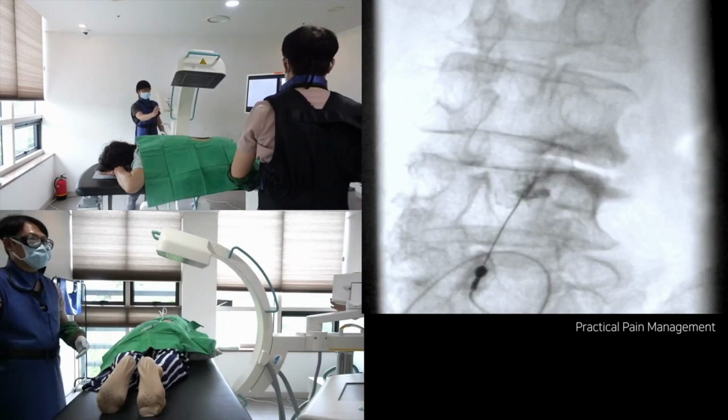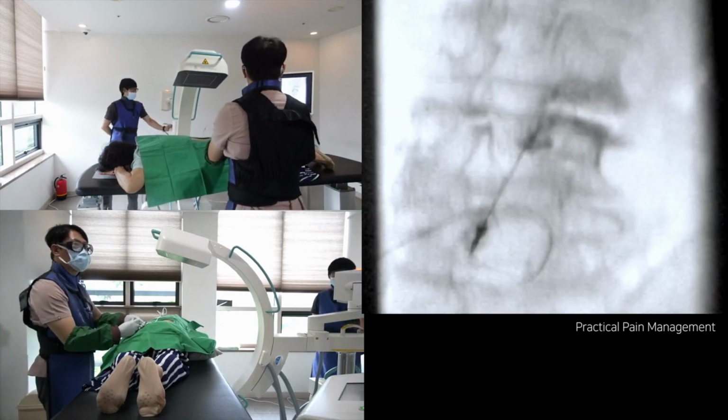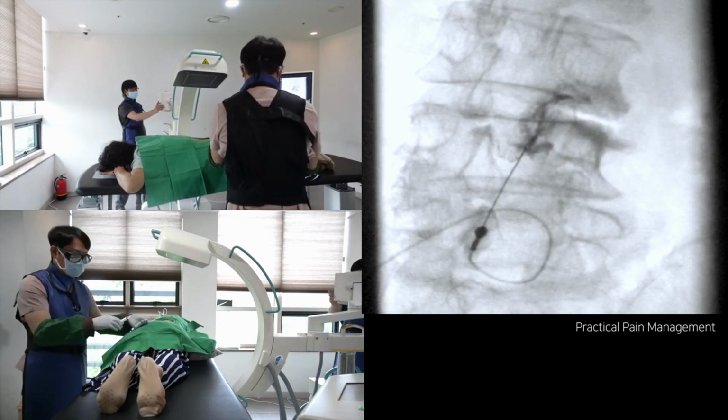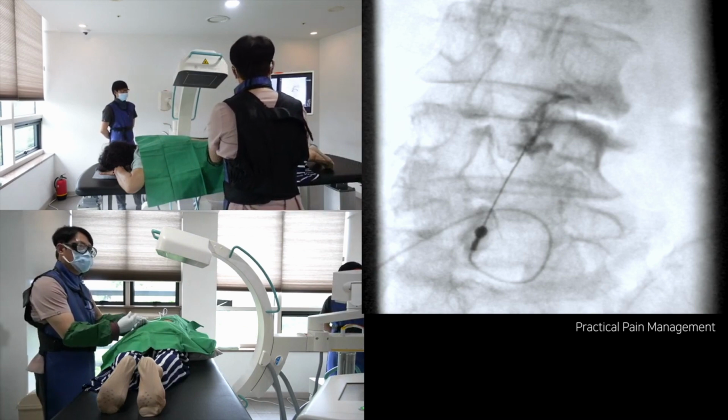I'll show an ipsilateral oblique image with the infiltrating contrast media. If the joint capsule is intact, you'll feel resistance in your syringe after injecting 1 cc of medicine. Ignoring this resistance during fluid delivery can cause nerve root compressive pain in the patient.